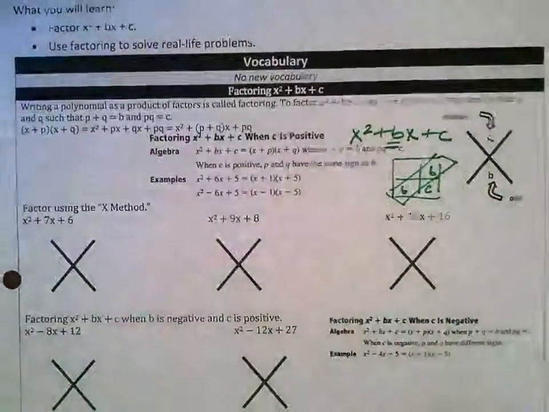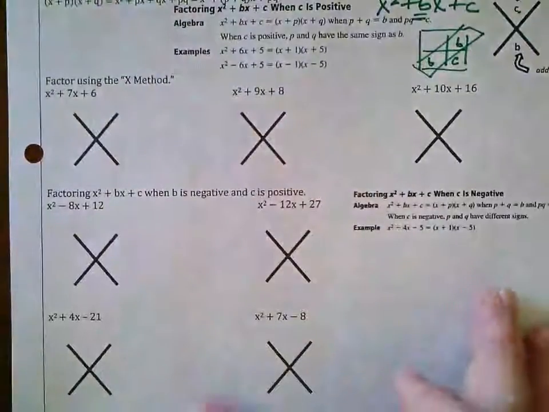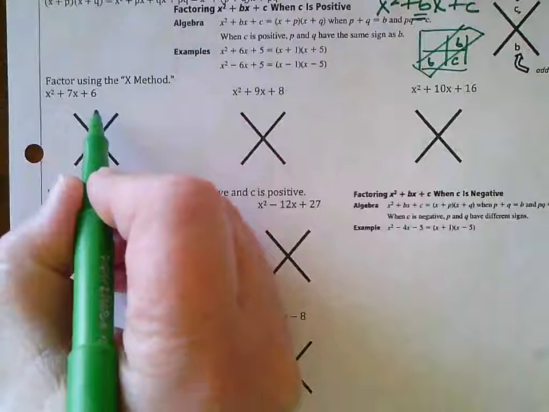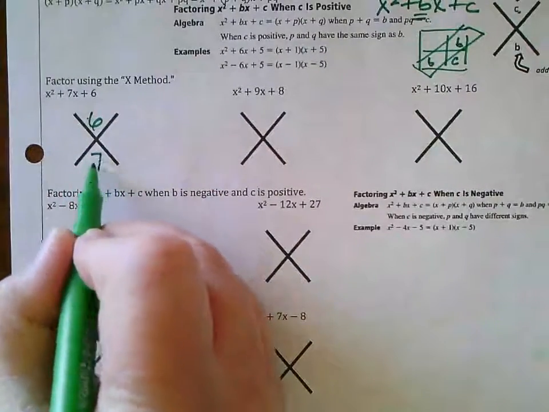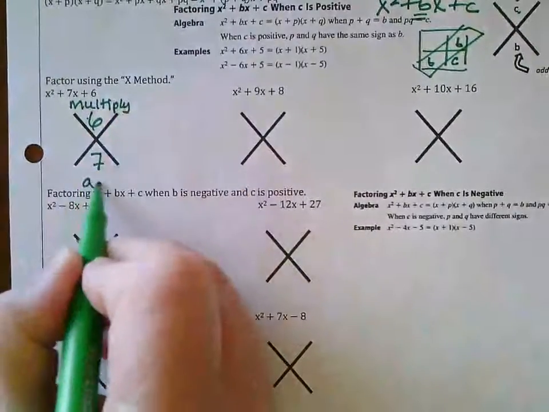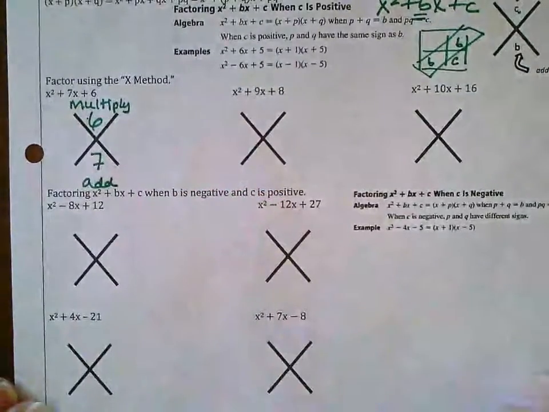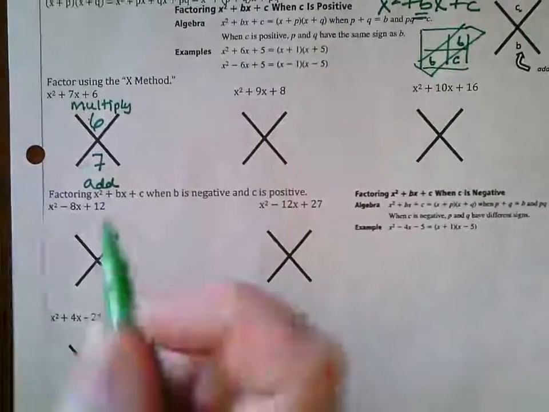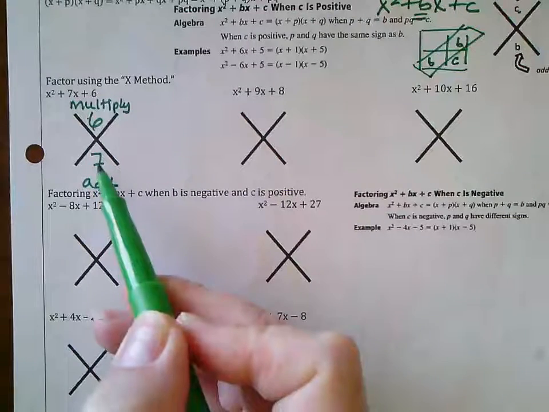So let's actually try this, because I feel like you guys learn really well when we actually do it, and I know that works for me too. I'm going to take my c and put it right here, the two numbers that I multiply, and the two numbers that I add. So these are multiply and add. Now, these sides right here of this x are going to be the two numbers that multiply to equal 6, but add to equal 7.